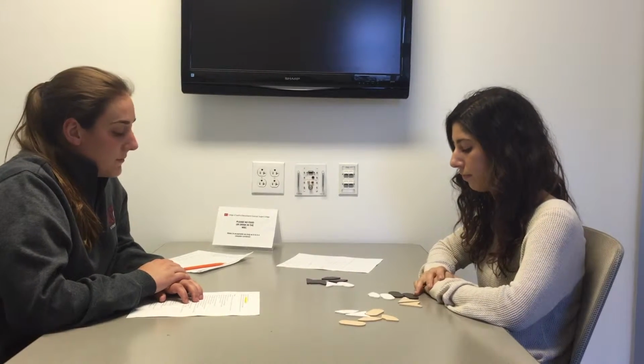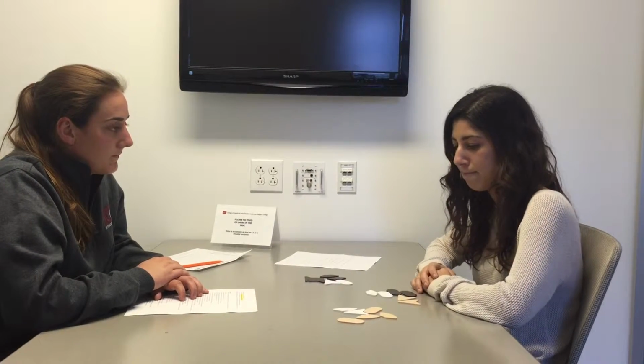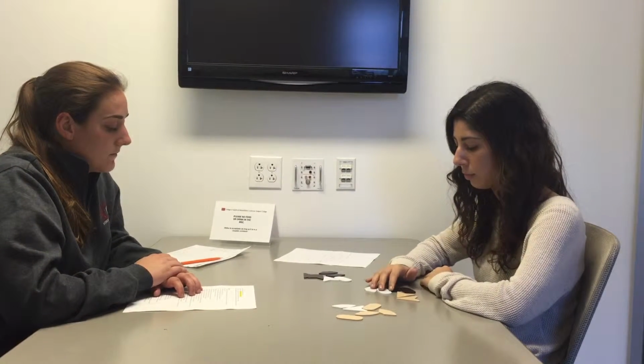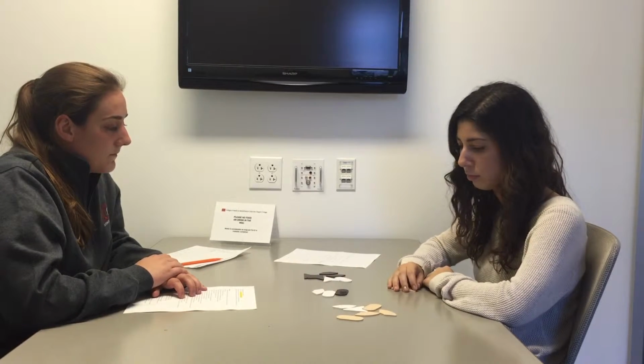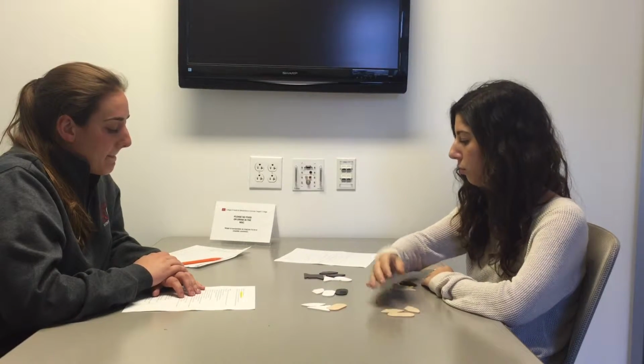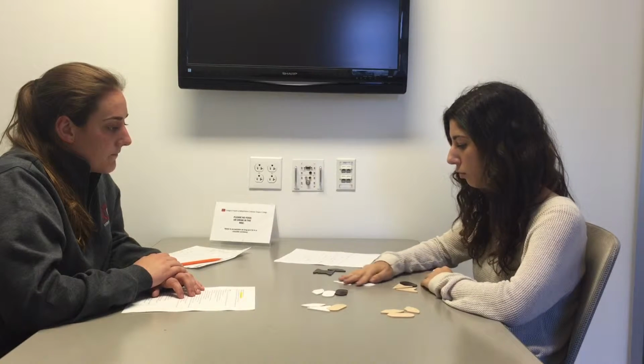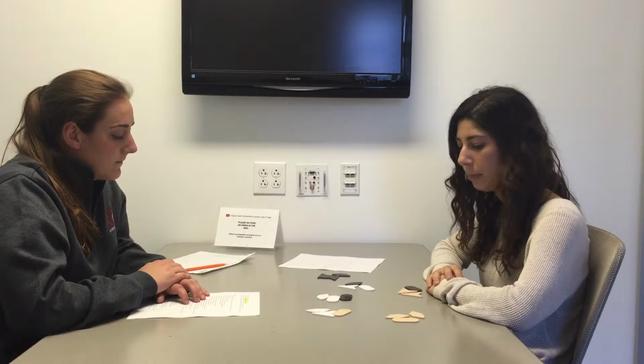So how'd you sort these into groups? I'm not sure. Okay, so try sorting the pieces into 6 different groups. So how'd you sort these pieces into groups? I don't know. They just kind of look different. Okay, so try sorting the pieces into groups with more than one characteristic.